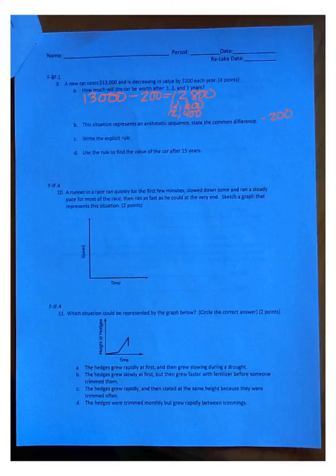The explicit rule is just the formula again, so that should be another easy point. AN equals A1 plus N minus 1 times the common difference. Now you're going to use the rule to find the value of the car after 15 years. Now this is where a lot of you guys went wrong. I don't know necessarily what happened because I don't have your test in front of me.